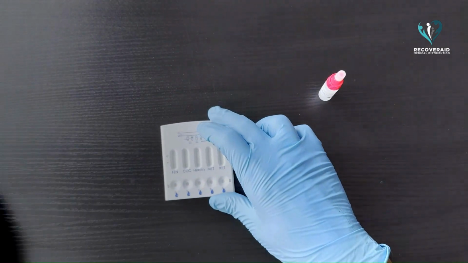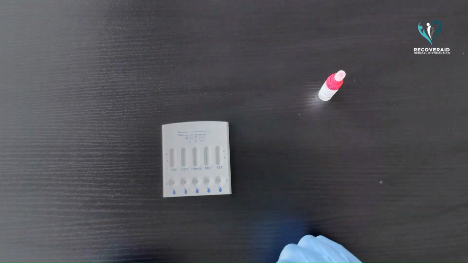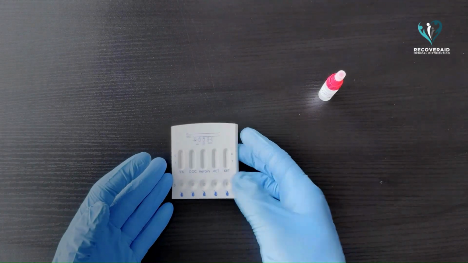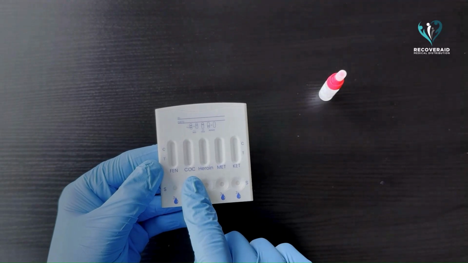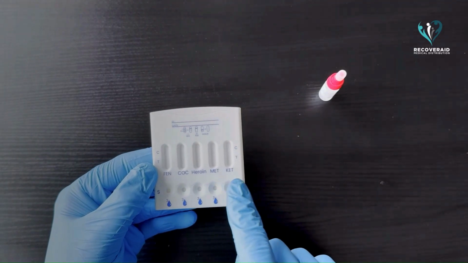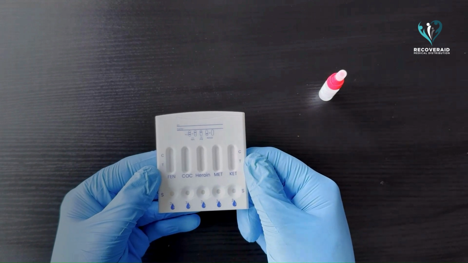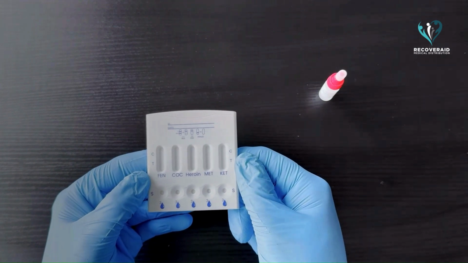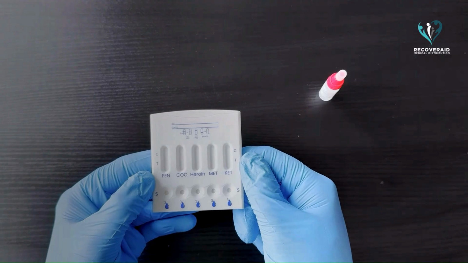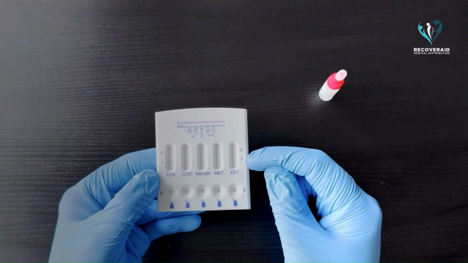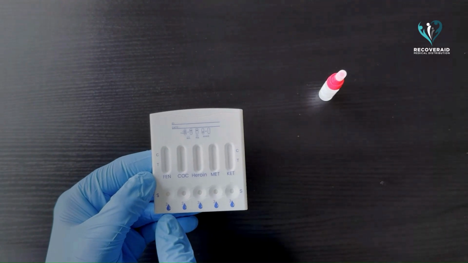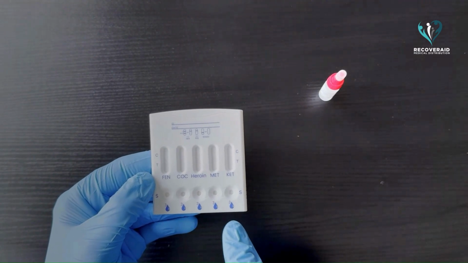On the cassette itself, you'll see the drugs being tested clearly printed below each panel. In this example, the cassette tests for fentanyl, cocaine, heroin, methamphetamine, and ketamine. Test panels can be customized to meet your specific testing needs. You'll also notice the control line, the test line, and the individual sample wells where the buffer solution is added.